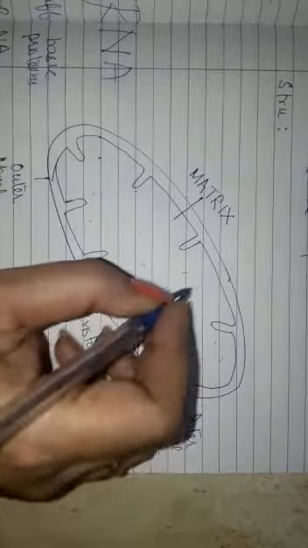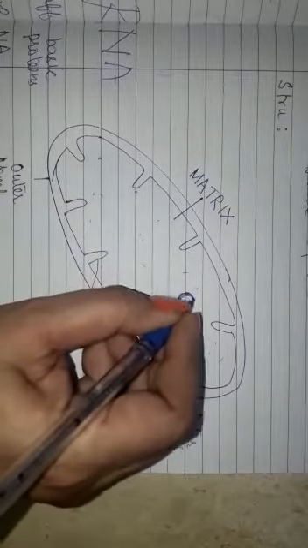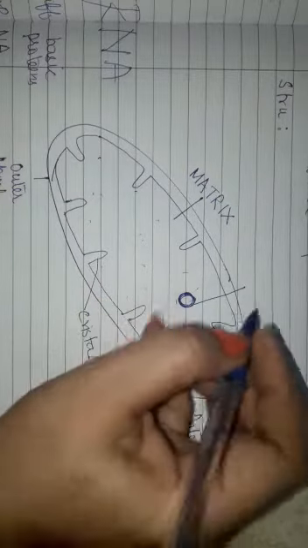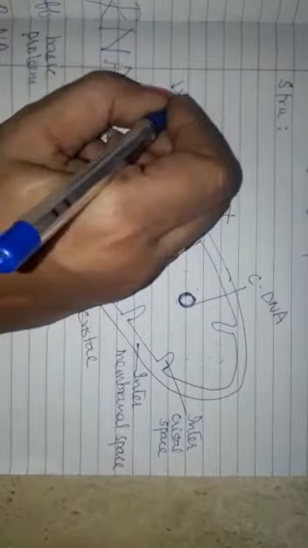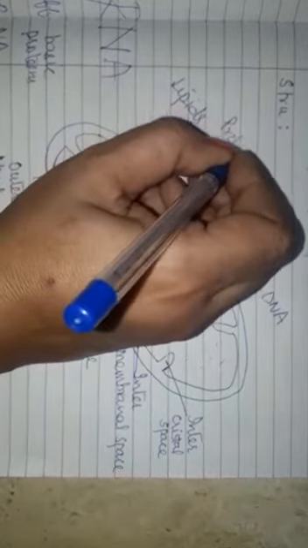What is present inside the matrix? There are one or two circular DNA. There are some lipids, some proteins, and some ribosomes.